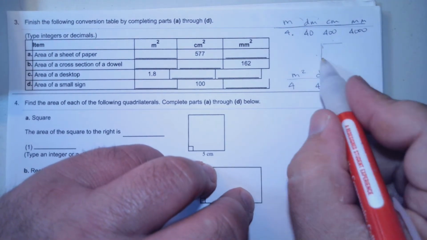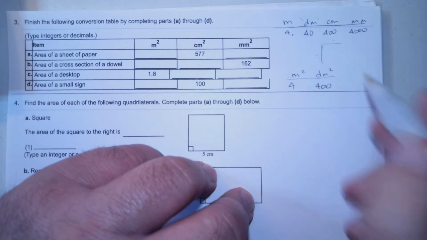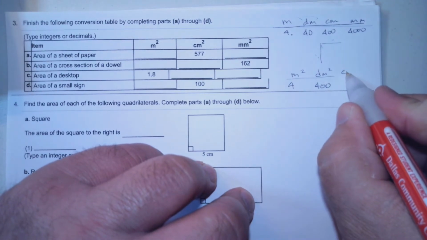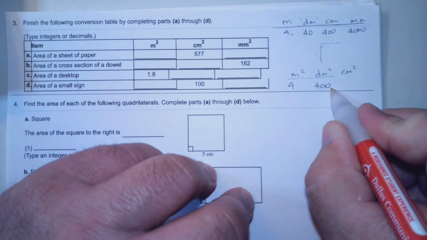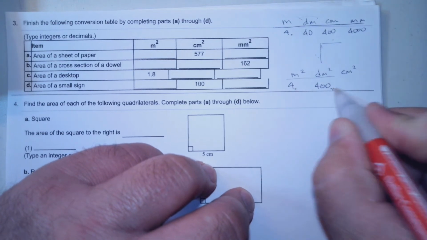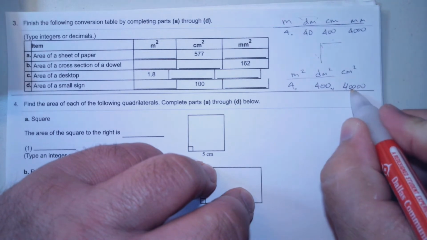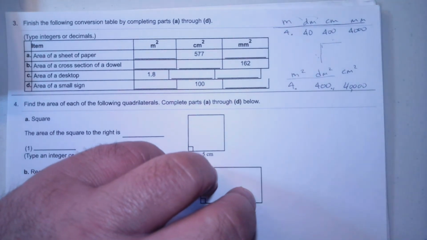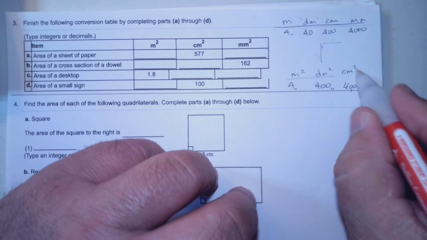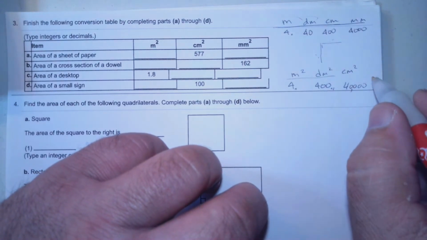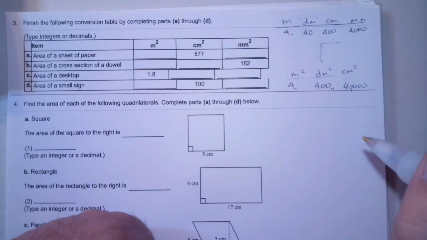So I have to move it 1 decimal space, 2 decimal spaces. And then to go to centimeters squared, I got to move it 2 more spaces. So now it's going to be 40,000. So every step you go, it's 2 decimal places.